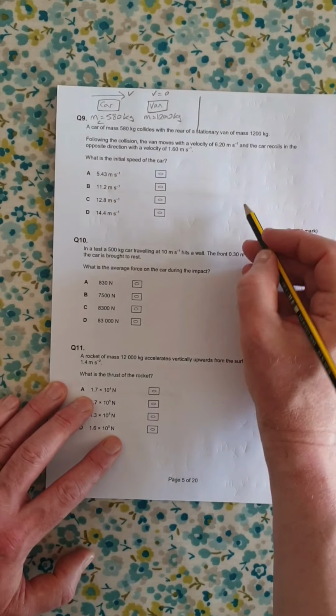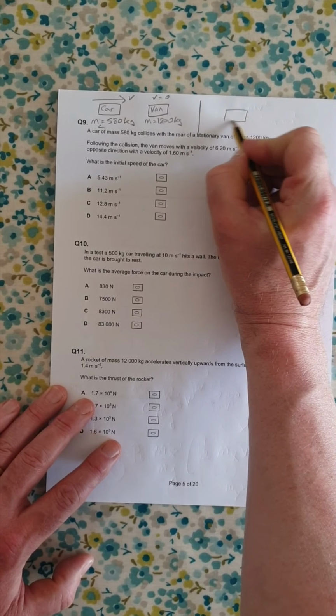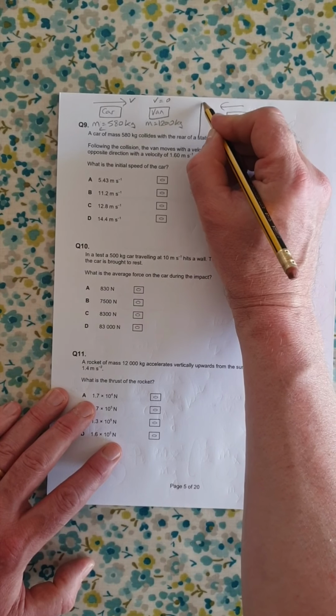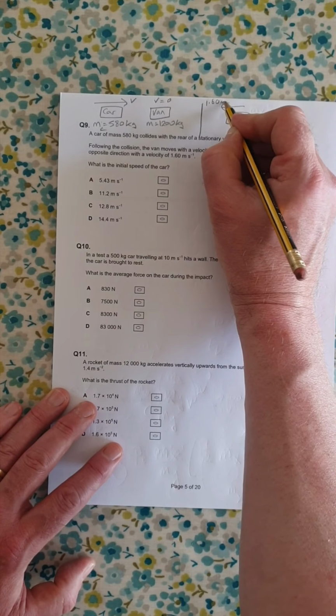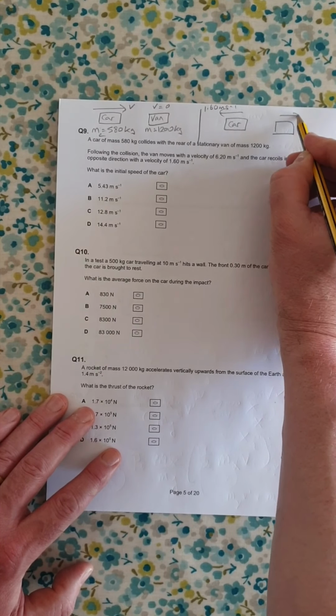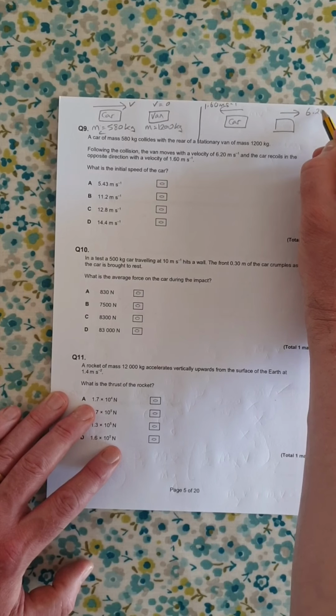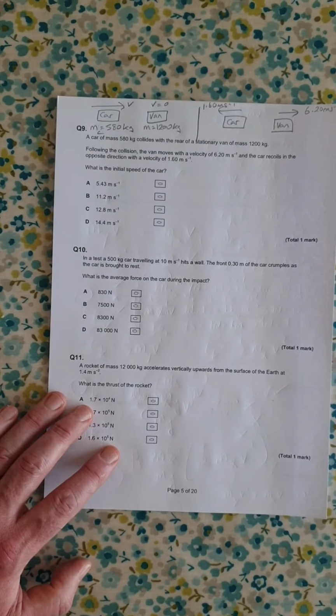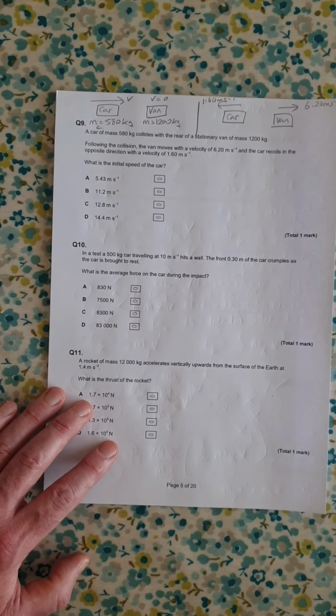So that's before, and then after we have the car has recoiled and its velocity is now 1.6 meters per second, and the van is moving in this direction at 6.2 meters per second. Okay, and we're asked what is the initial velocity of the car.